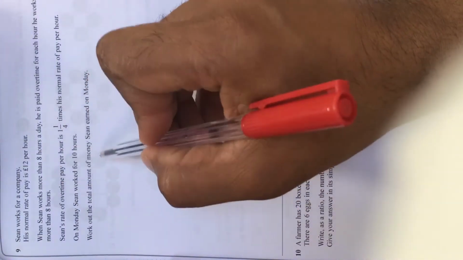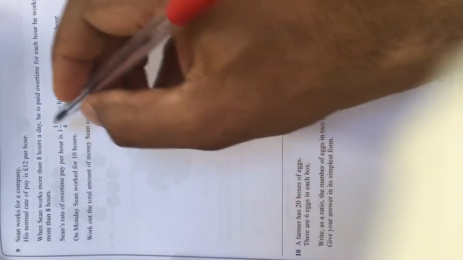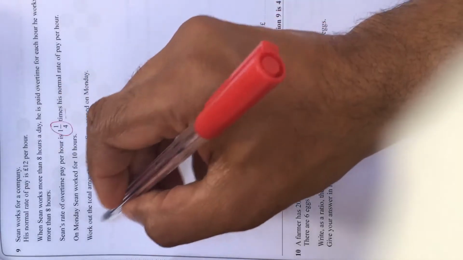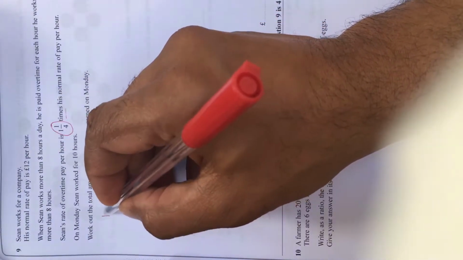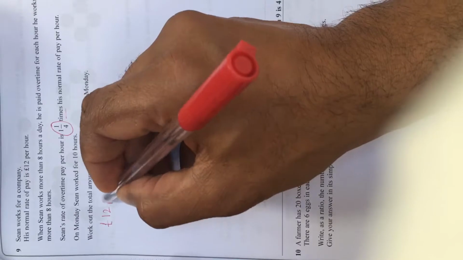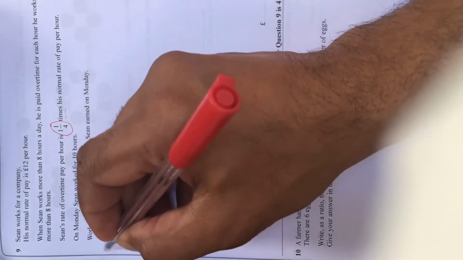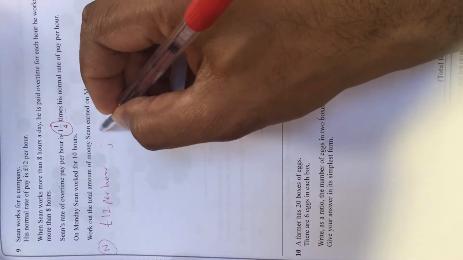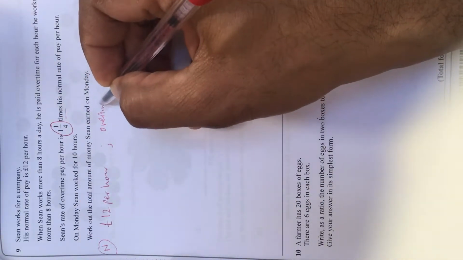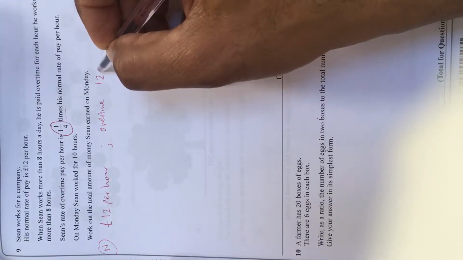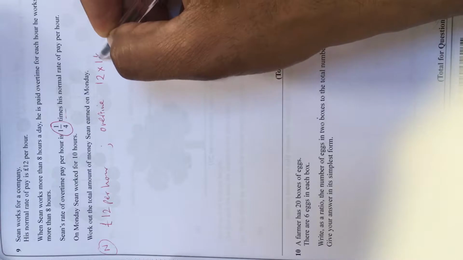Right, to start off with, we need to do a couple of things. First of all, we need to check what his overtime pay is. So his overtime pay is 1.25 times his normal rate. So if I say his normal rate is £12 per hour, that's normal. His overtime pay is going to be 12 times 1.25.